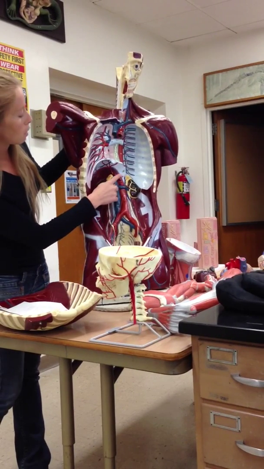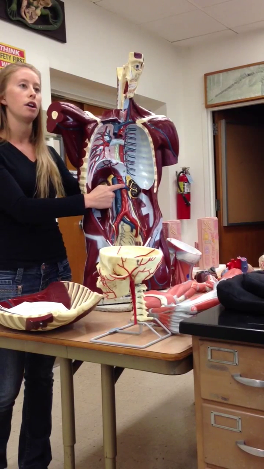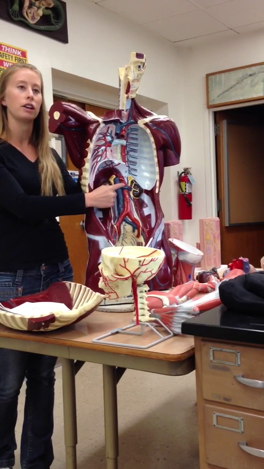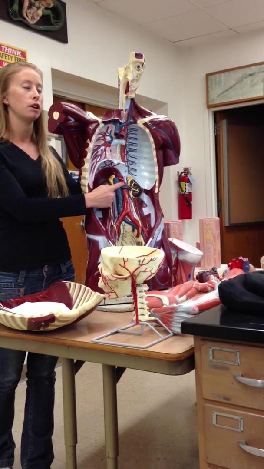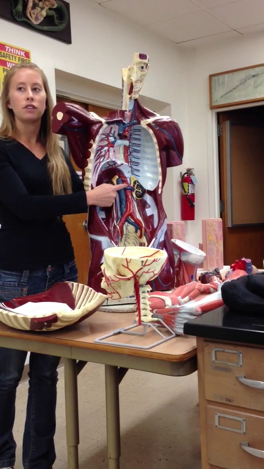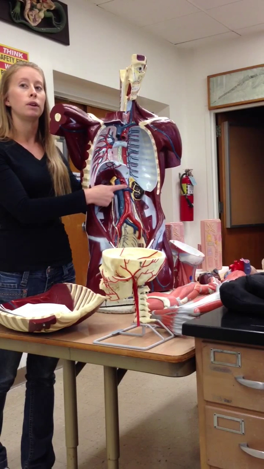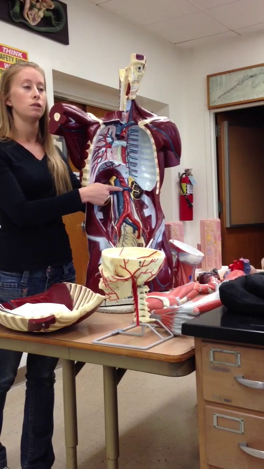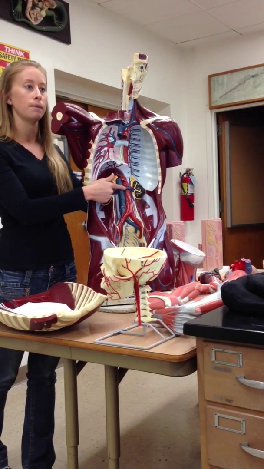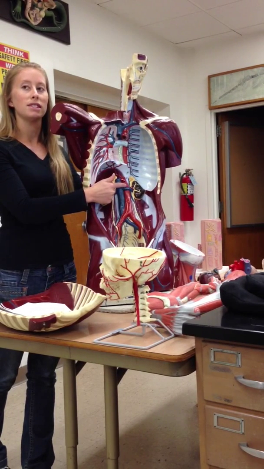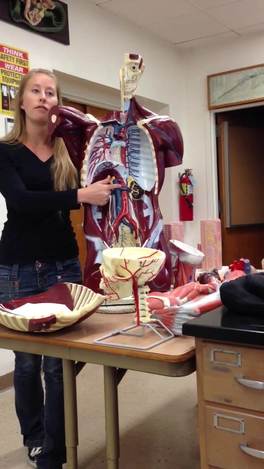So if we look at our celiac trunk, we'll see that there's another single artery that comes off just below it. That's going to be our superior mesenteric. Just to help you with positions too, if you're making notes, it's the one just superior to the renal vein. So you see this renal vein that comes across right here? The superior mesenteric artery is just above that.